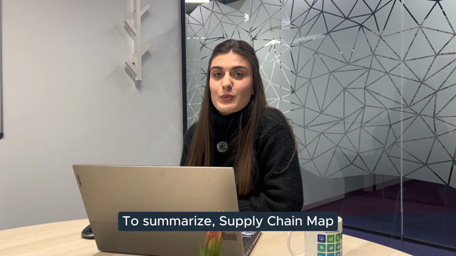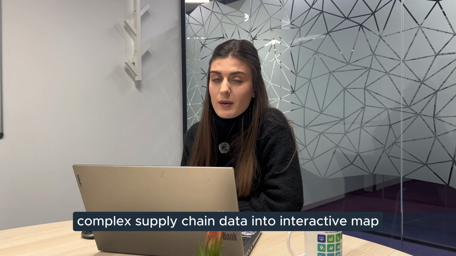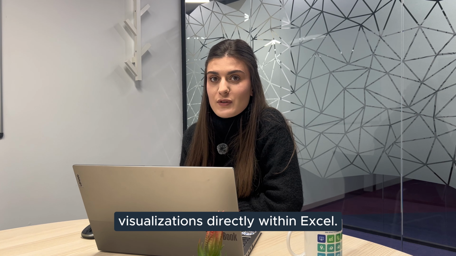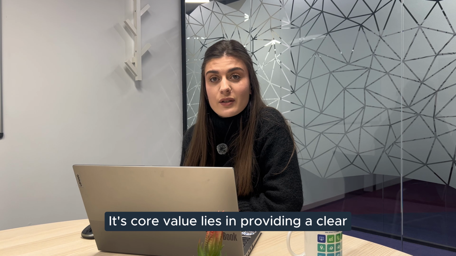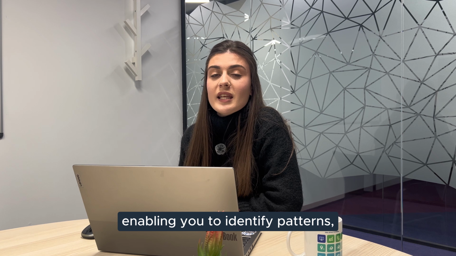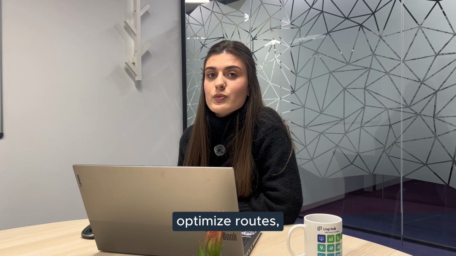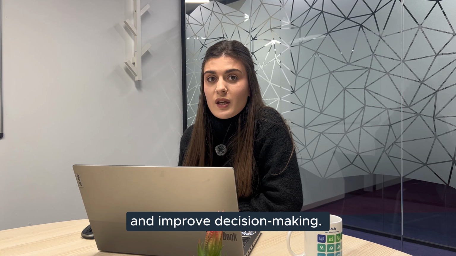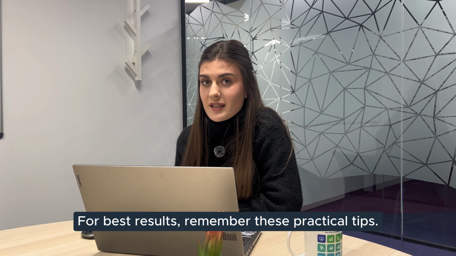To summarize, Supply Chain Map empowers you to transform complex supply chain data into interactive map visualizations directly within Excel. Its core value lies in providing a clear visual overview of your network, enabling you to identify patterns, optimize routes, and improve decision-making. For best results, remember these practical tips.